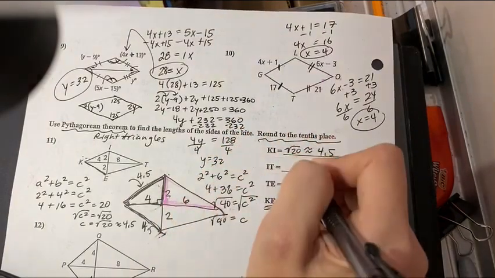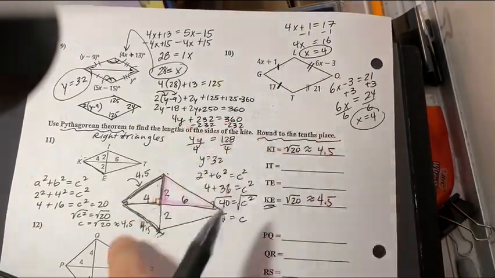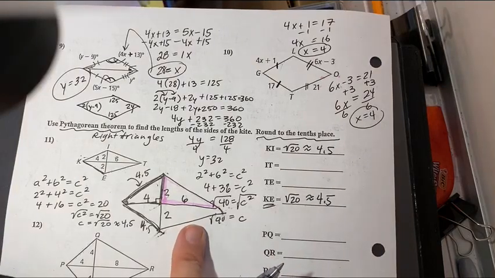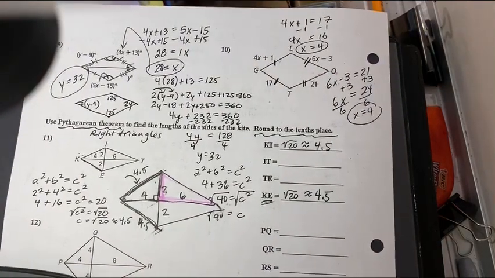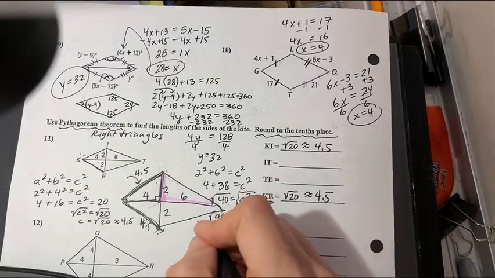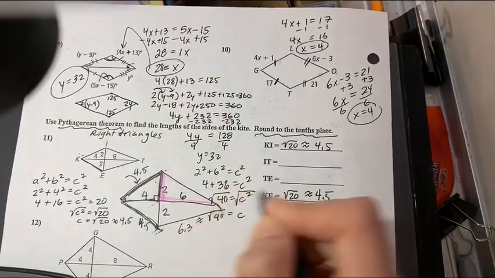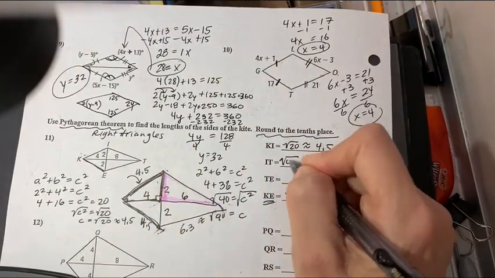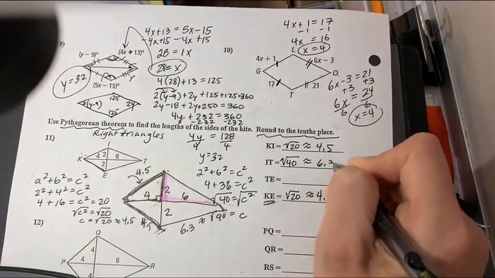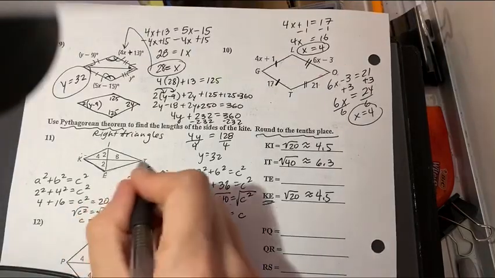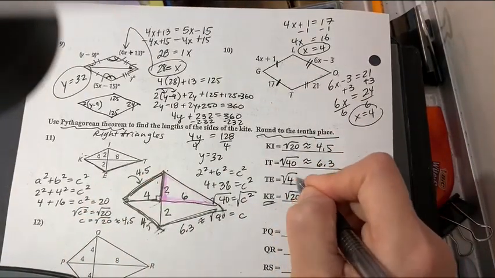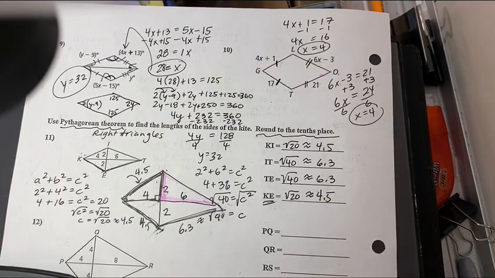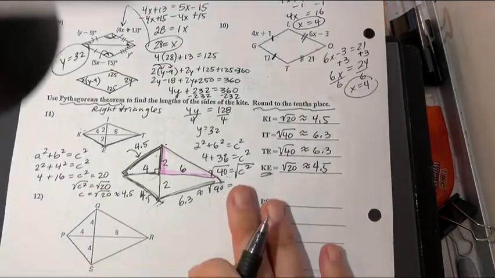And that would be the same for both this side and this side, because this is also a right triangle that's a 2, 6, and we're looking for the hypotenuse. So the square root of 40 is 6.3. So IT is the square root of 40, rounded to 6.3. TE or ET would also be the square root of 40, rounded to 6.3. Good job, guys. Now let's try another one.